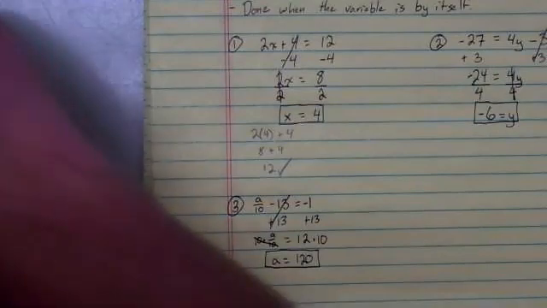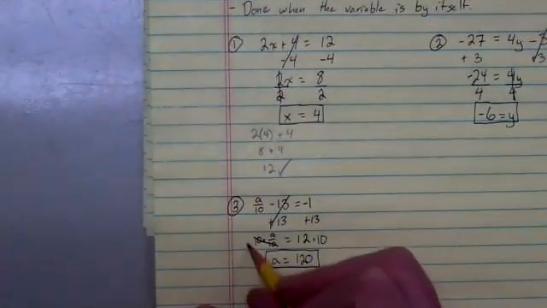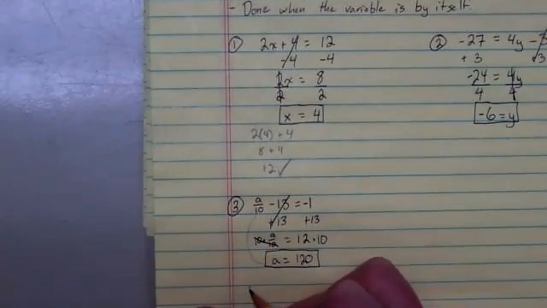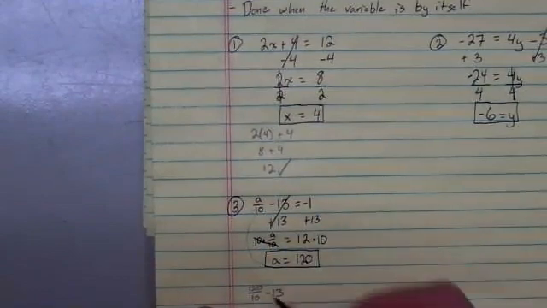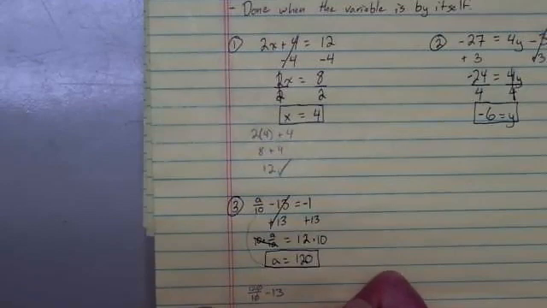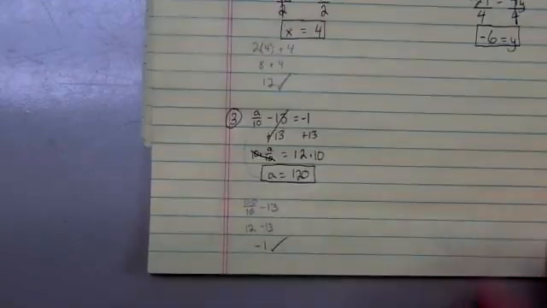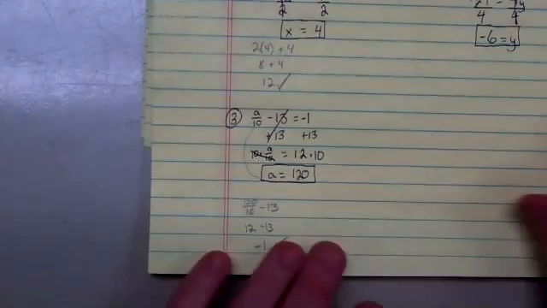And we could plug that back in to see if we were correct. So plug in 120 back in for A. So 120 divided by 10 minus 13. Well, 120 divided by 10, get rid of the zeros. 12 divided by 1 is 12 minus 13. 12 minus 13, that's negative 1. Ooh, I was supposed to get negative 1. Bam. Awesome. All right, awesome possum. We did a really good job on that one. Let's do one more example.